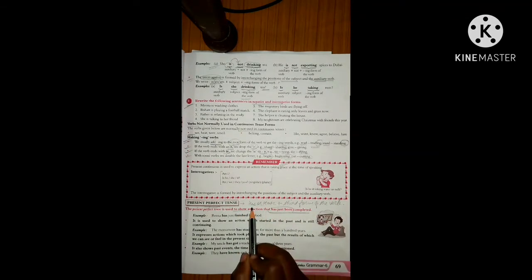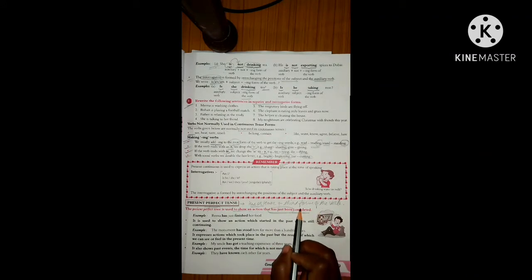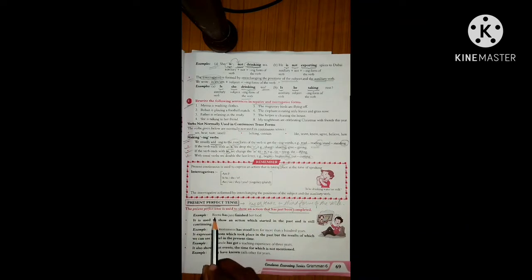Okay, now children, see, in this present perfect tense there is a formula. What formula are we going to use? Has or have plus the third form of the verb. Third form of the verb is the ed form. Now has is used for singular and have is used for plurals. Let us see the example. Reena has just finished her food. So has for Reena, that is singular, and the third form of the verb, that is finished. The third form of finish is finished.